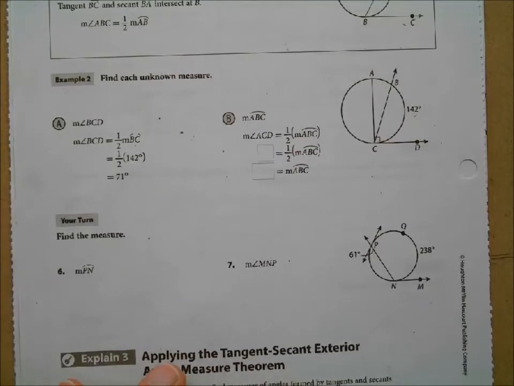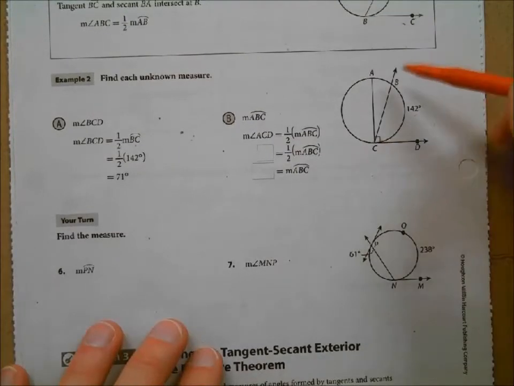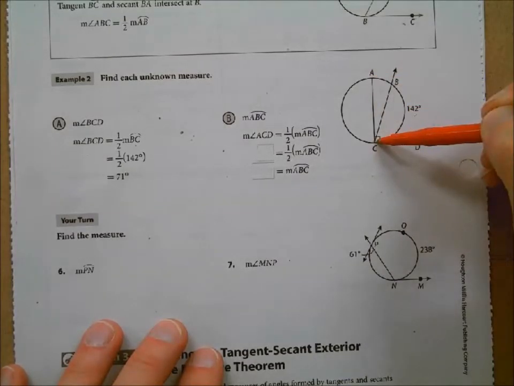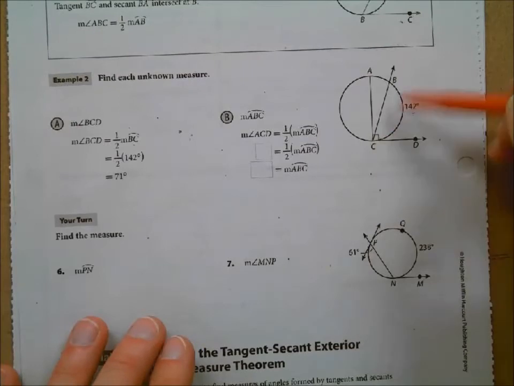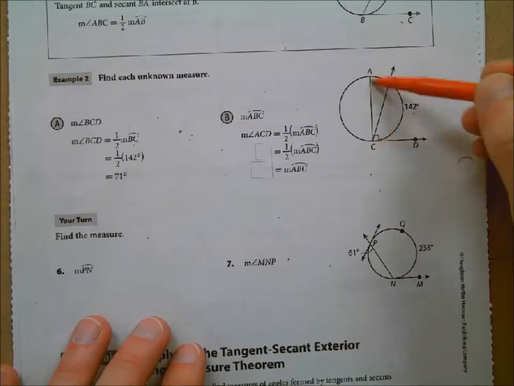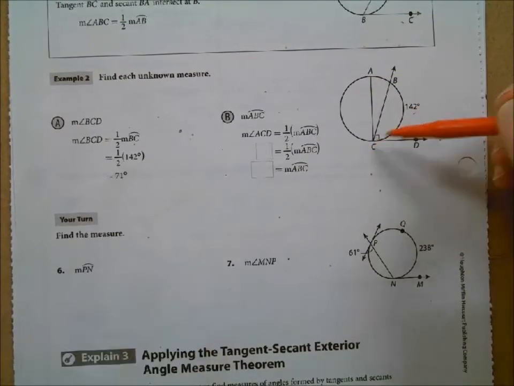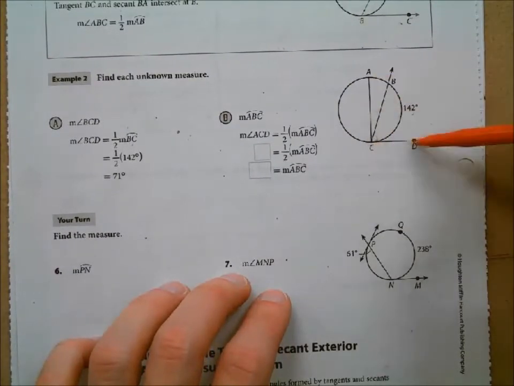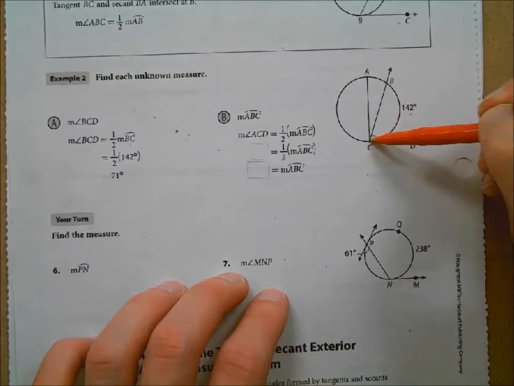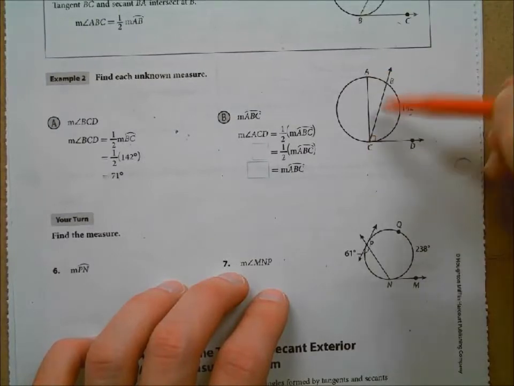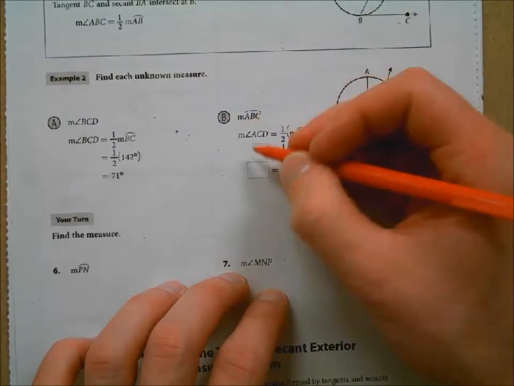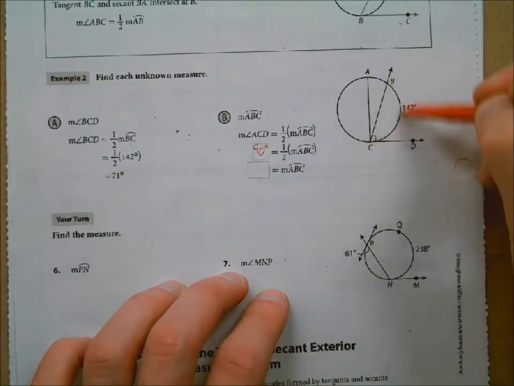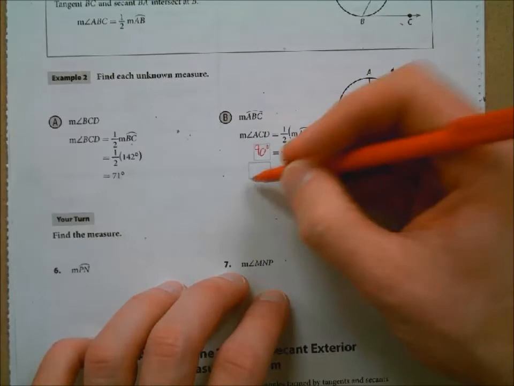Well, what about the measure of arc ABC? What does it look like it's going to be? It looks like it's going to be 180, right? But we can also check that. The measure of angle ACD cuts out this part of the arc. We know angle ACD is 90, which is equal to 1/2 the arc ABC. We'll multiply both sides by 2, and you get 180 degrees.